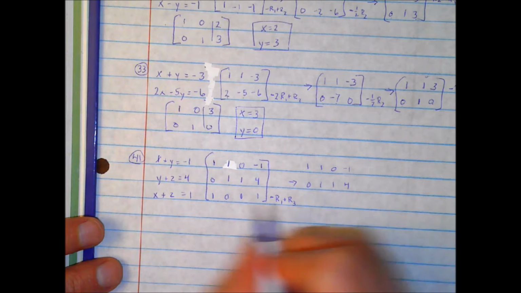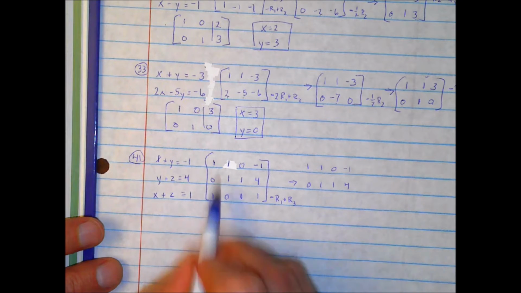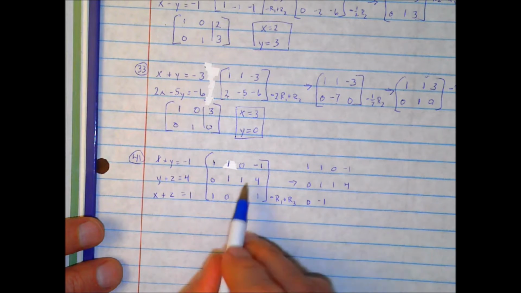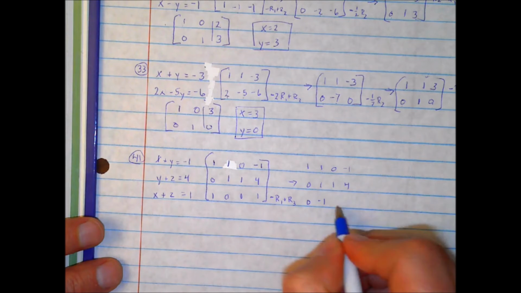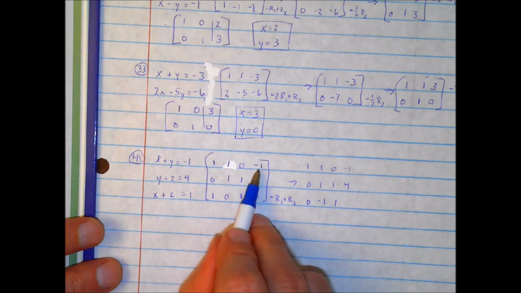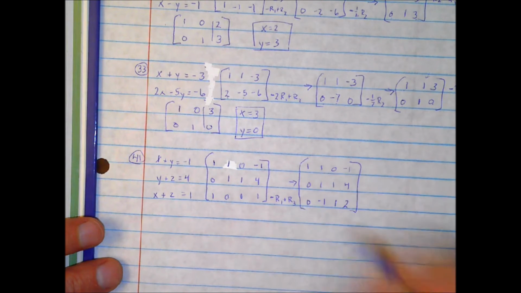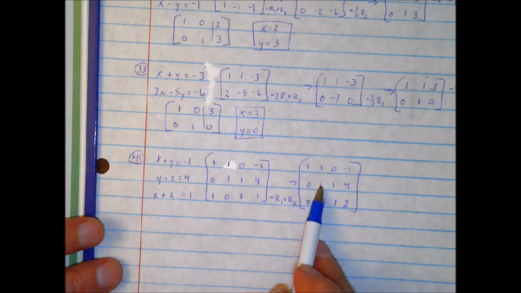Okay, so negative 1 plus 1 is 0. Negative 1 plus 0 is negative 1. Negative 0 plus 1 is 1. Negative negative 1 is 1. Plus 1 makes 2. Okay, so I have one, I need a 0 right here.